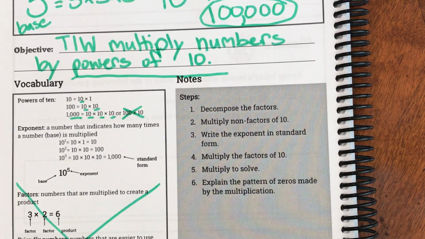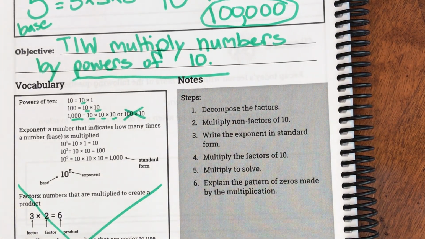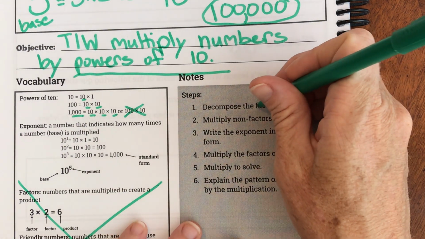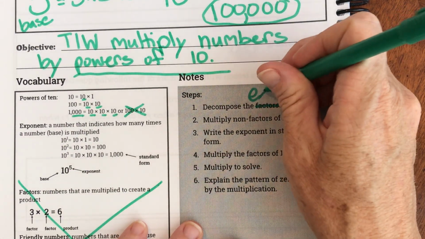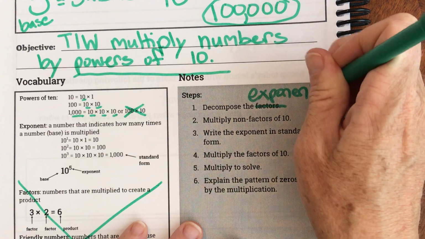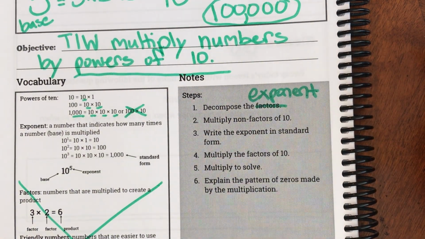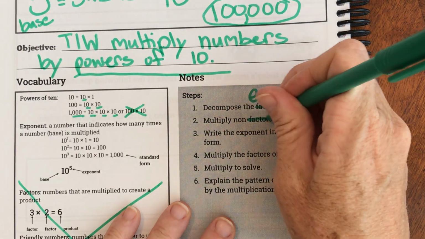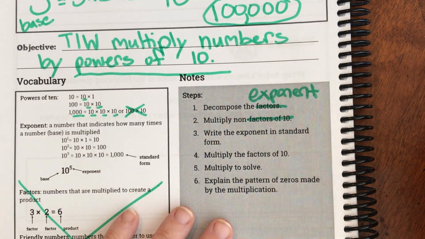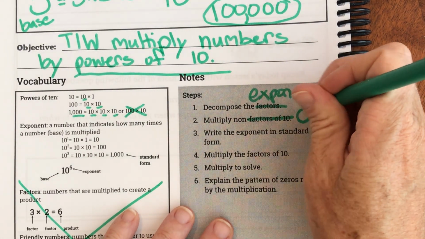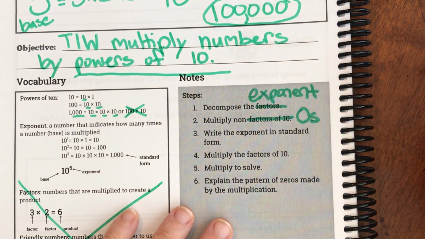Now they have some steps. We're going to really change up their steps a bit today. So the first one says we're going to decompose the factors. We're actually not going to decompose the factors. We're just going to decompose the exponent. We're just going to rewrite the exponent. Okay, then it says to multiply. We're not going to multiply factors, we're going to multiply non-zeros. Everything that's not a zero, I'm going to multiply.